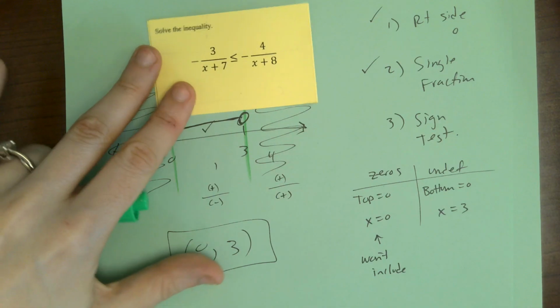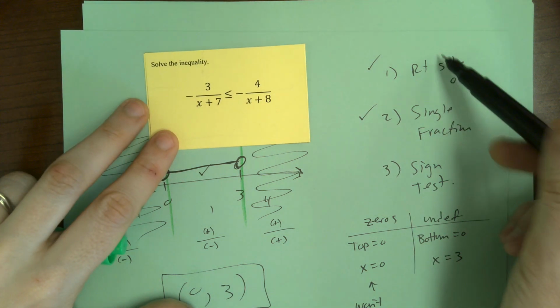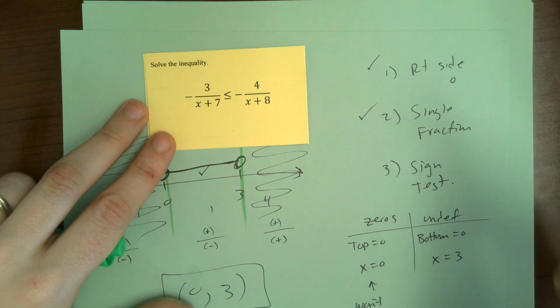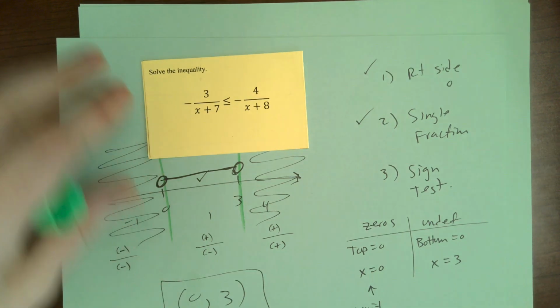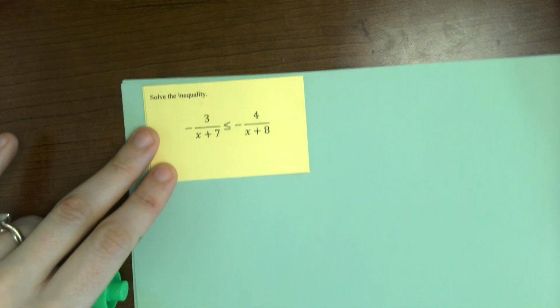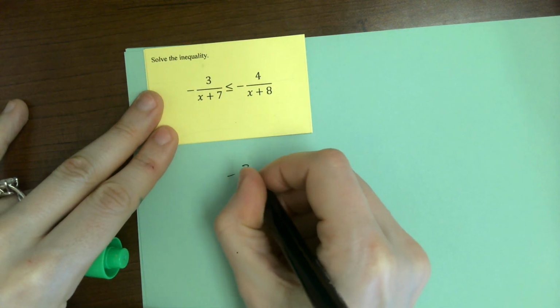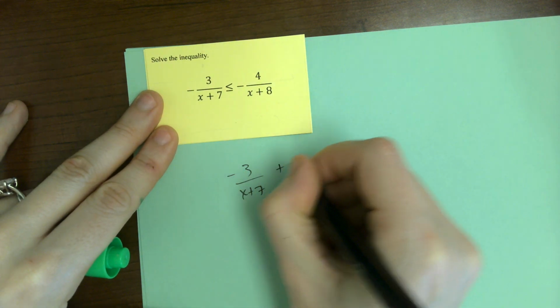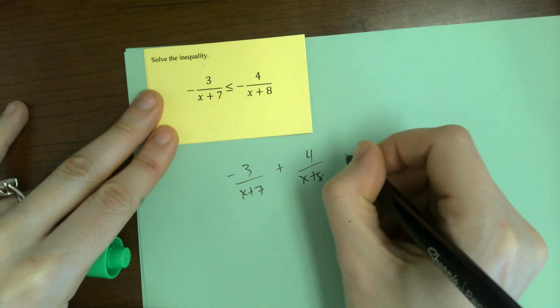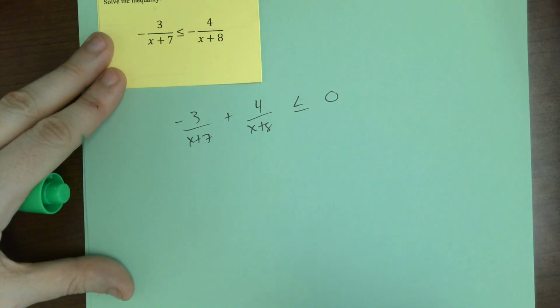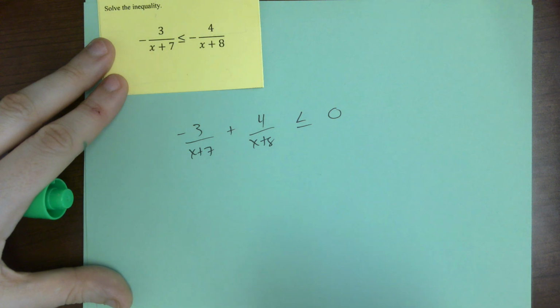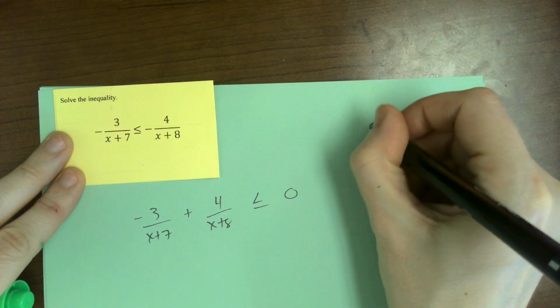So this other one, these first 2 moves are not done for us. So we're going to have to do the first 2 moves and then the sign test. First move is making the right side 0. So I will add this fraction to the other side. Less than or equal to 0. Second move is to get a common denominator, a single fraction. So we need to get common denominators.